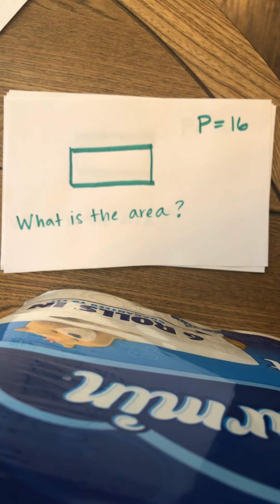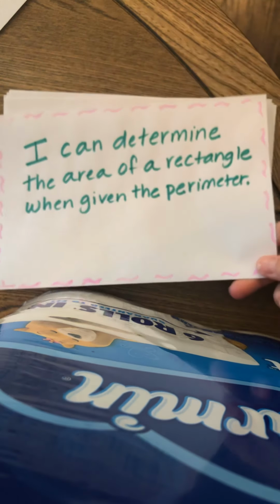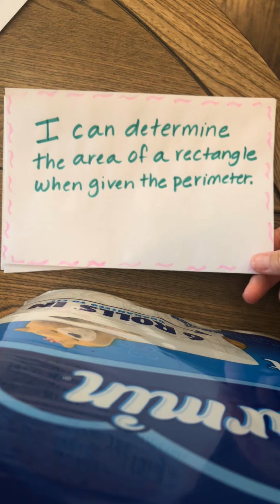Hi, boys and girls. Last week, we learned how to find the unknown sides of a polygon, specifically a rectangle. Well, today, we are going to be learning how to determine the area of a rectangle when given only the perimeter. So our learning target today is: I can determine the area of a rectangle when given the perimeter.